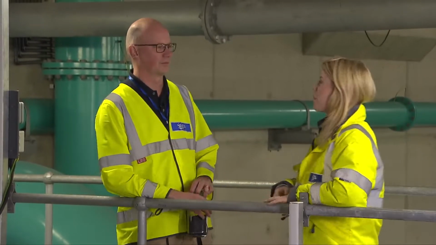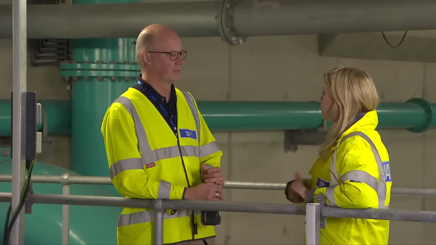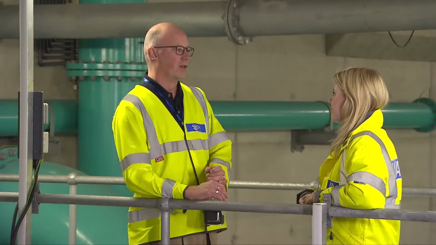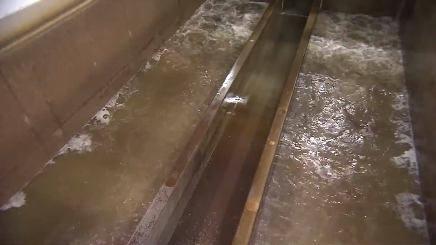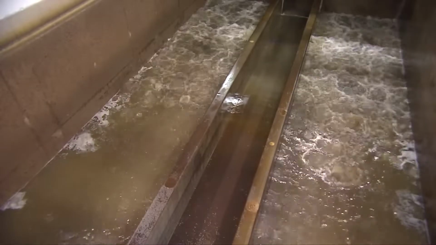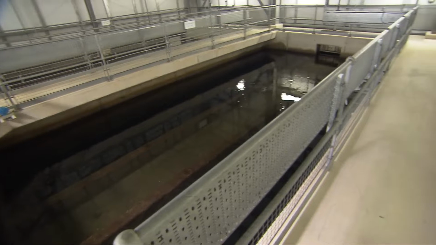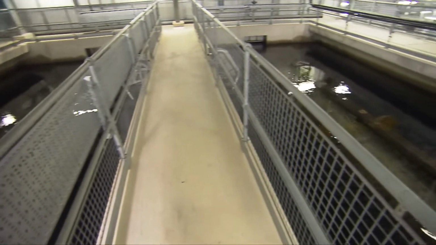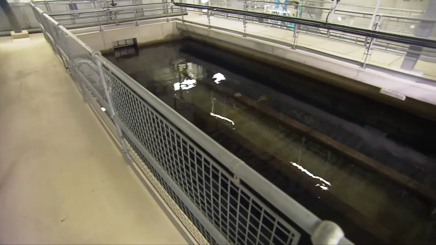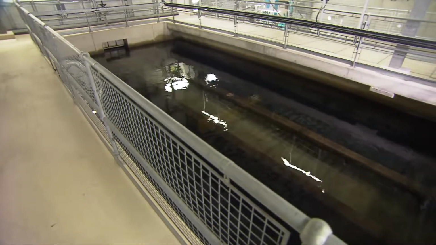Now in the filtration stage, which is the final step of the process, I'm joined with scientist Jürgen, who's going to tell us a little bit more. So Jürgen, what is involved in this final process? So now we've removed all the large particles in the rapid gravity filters that we've just seen. The water is now crystal clear, but we still have compounds in the water that we don't want, things like pesticides and taste and odour causing compounds.